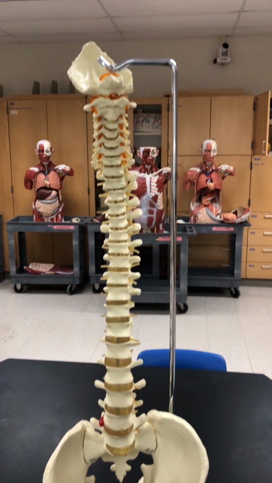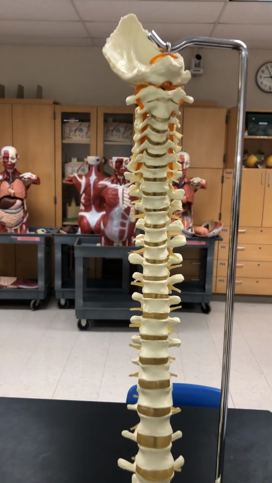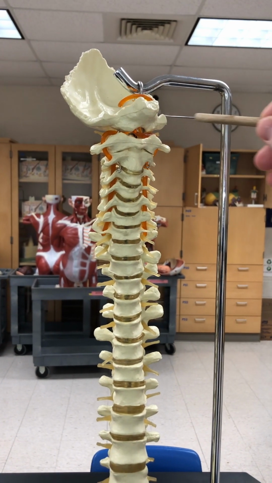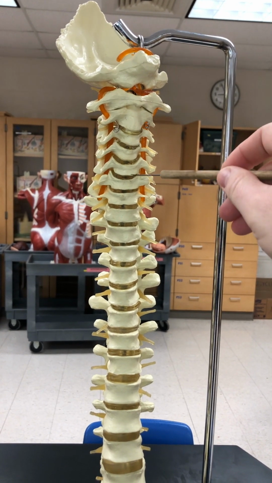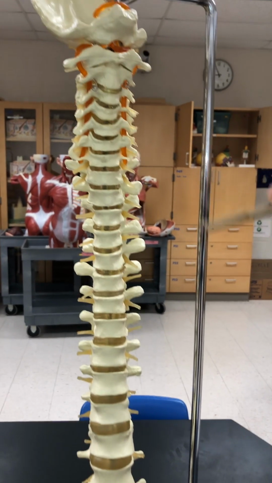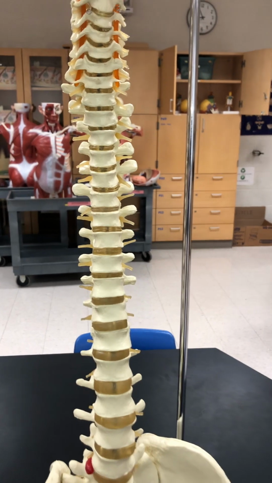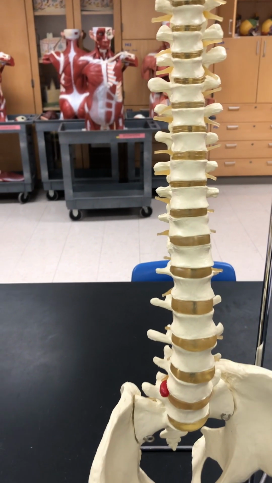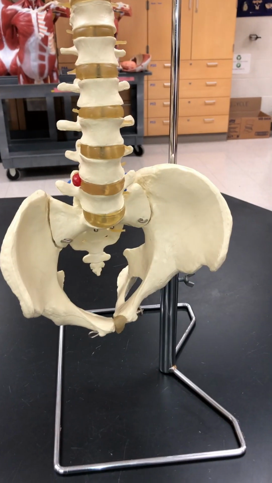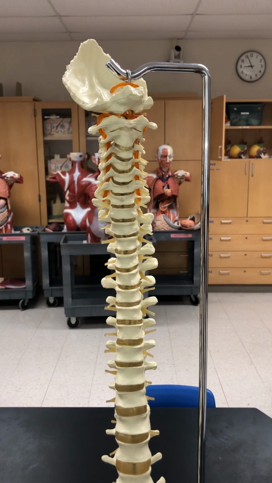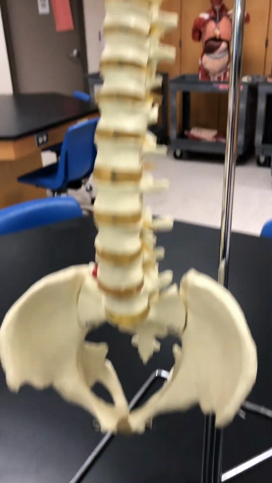So here we have our articulated spinal cord, or our articulated vertebrae. We've got our occipital bone forming the bottom and back part of our skull, followed by our 7 cervical vertebrae from C1 to C7. Then we would transition into our thoracic vertebrae from T1 to T12. And then we've got our lumbar vertebrae down here from L1 to L5. So we have 7 cervical vertebrae, 12 thoracic vertebrae, and then 5 lumbar vertebrae.